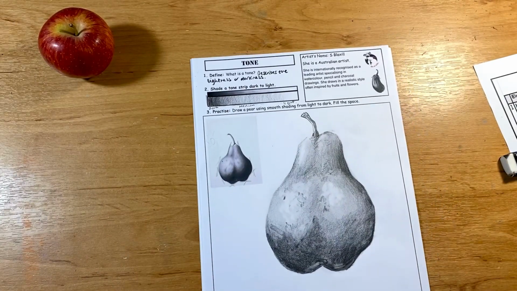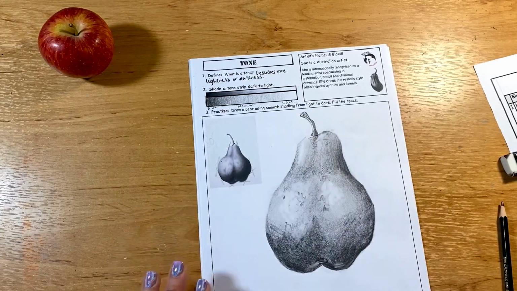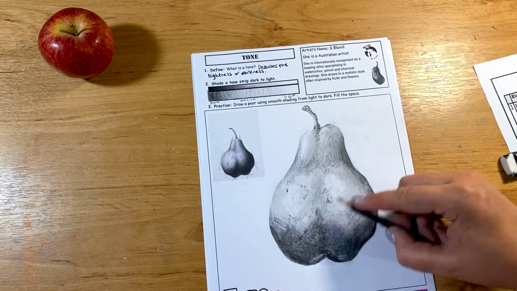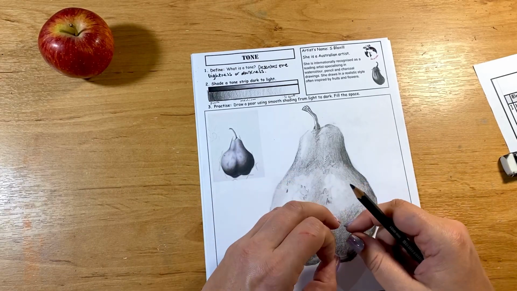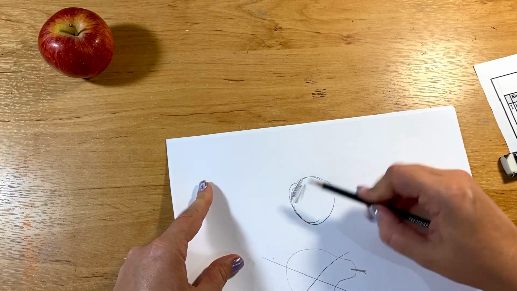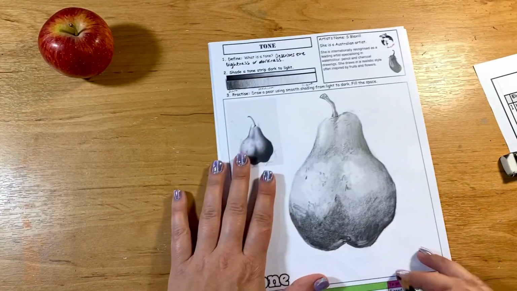Okay, now this is going to take quite some time. So the drawing needs to be as big as your hand, so it's nice and filled out on the page. It's much easier when you're doing this shading technique if your drawing is bigger. If you try and do it too small, like this apple here, it's much more difficult to keep within those lines. So try and do it a little bit bigger.